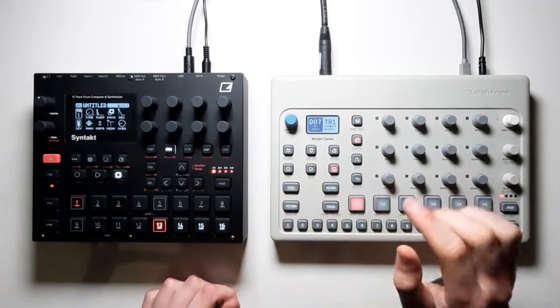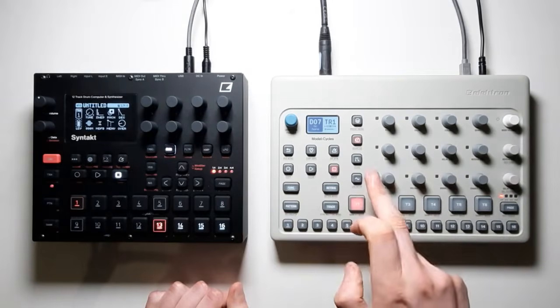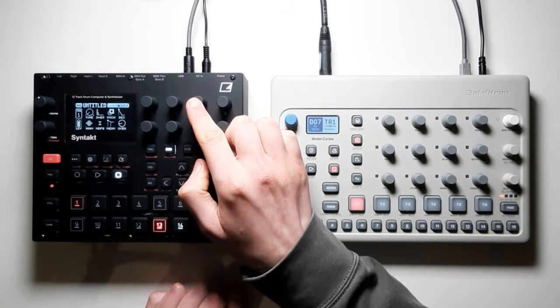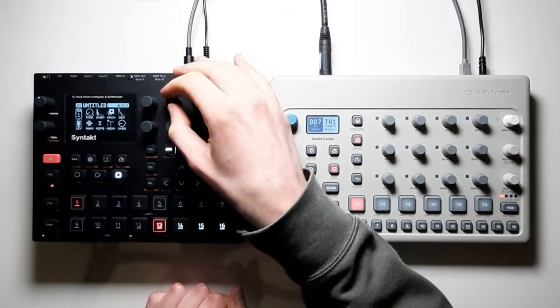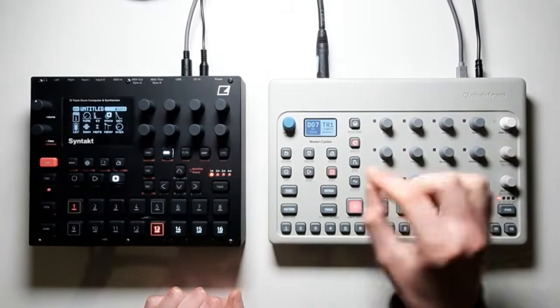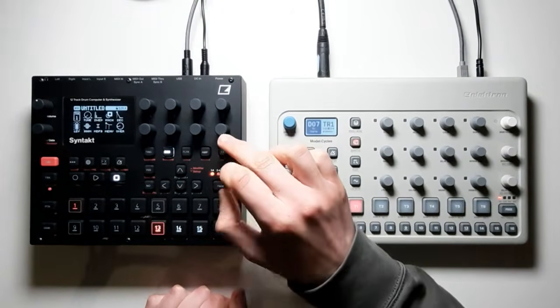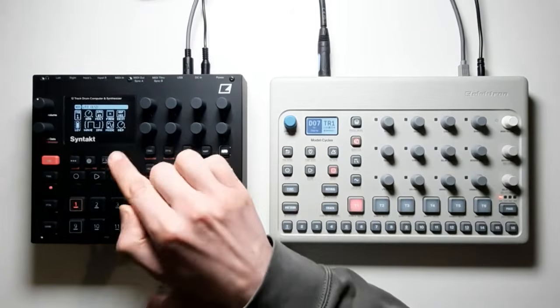Let's see. Well, the first thing we see is that the punch button is activated as here. Let's see, for example, the swap is 63, same as here, so there must be something on the LFO, I think.